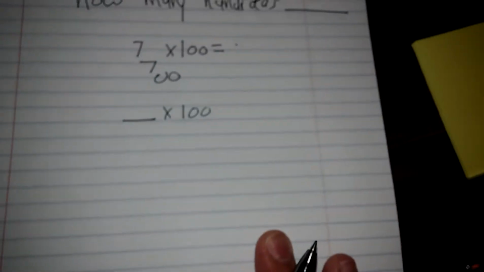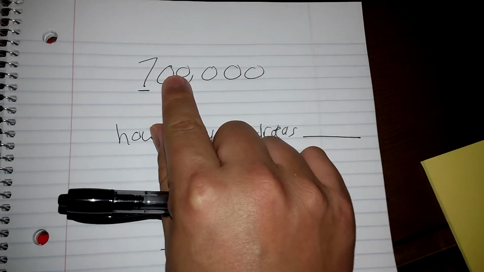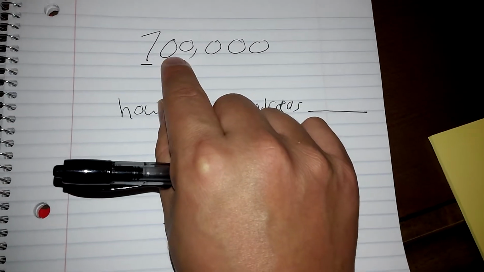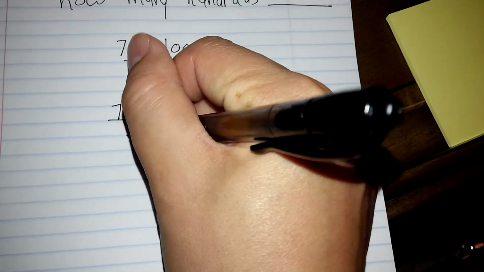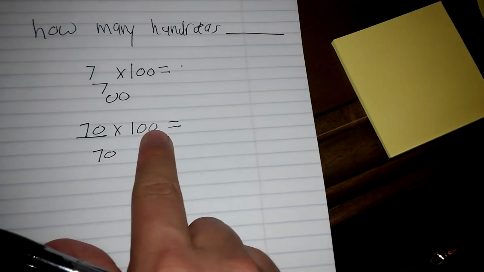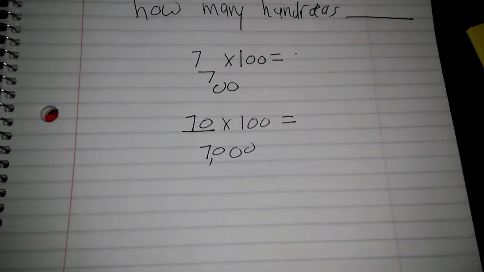Nope. Okay, repeat the process. Multiply by 100 because I'm looking for how many hundreds. Okay, there's a 7. I add the next digit. Next digit is a 0. So it's 7 with a 0 at the end. It makes 70. What's 70 times 100? How many zeros do I add at the end of it? 2 zeros. Okay, that gives me 7,000. I'm getting closer. It's still not my answer.